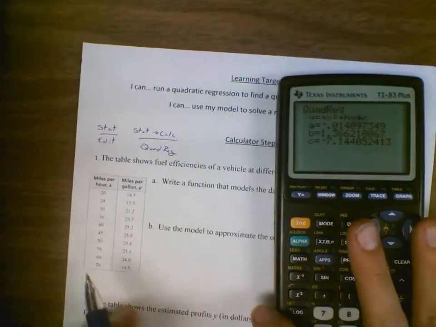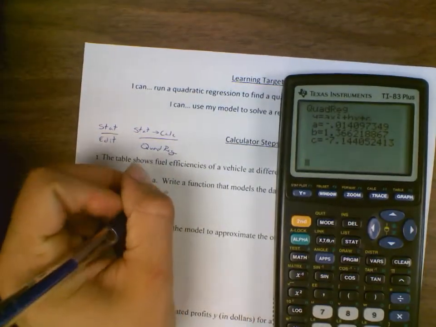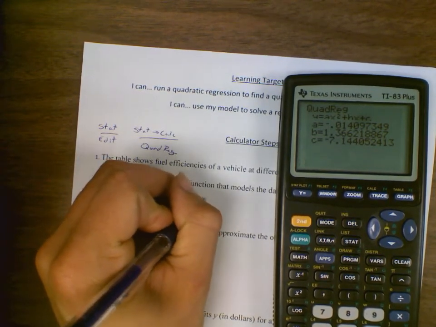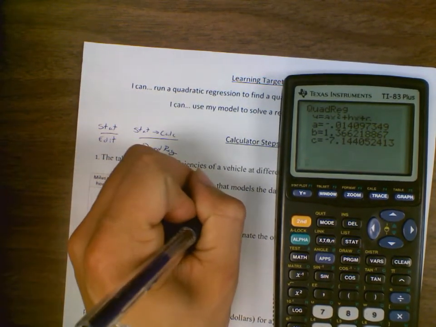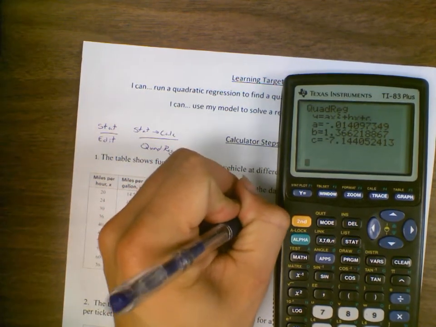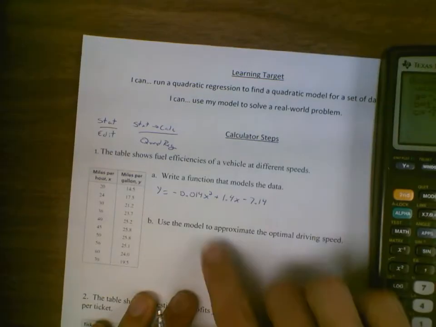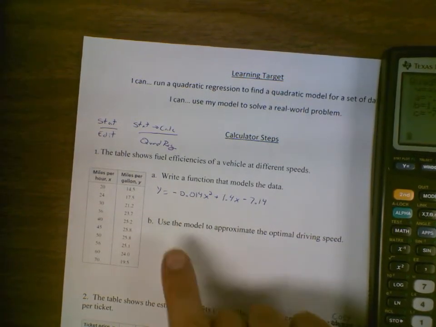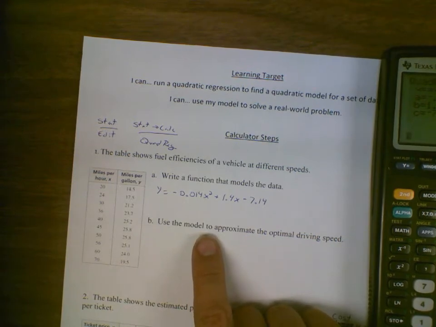So I get the equation y equals negative 0.014x squared plus 1.4x minus 7.14. Okay, that is the model that fits this data. Now I want to use this model to approximate the optimal driving speed.